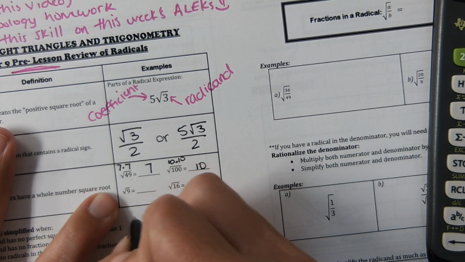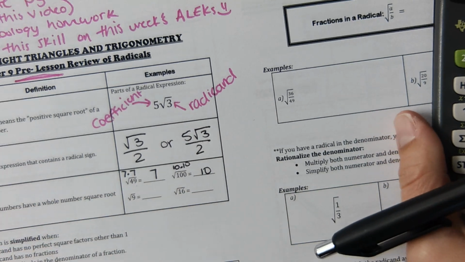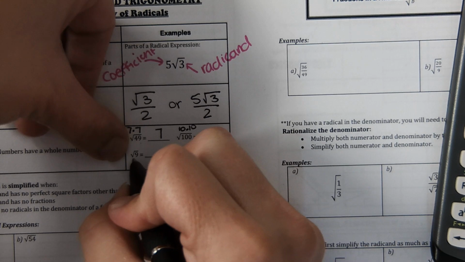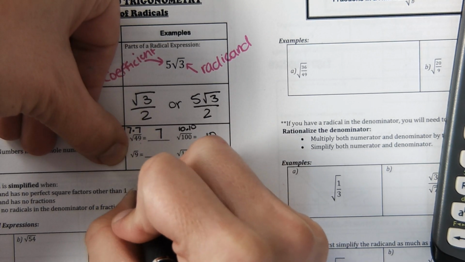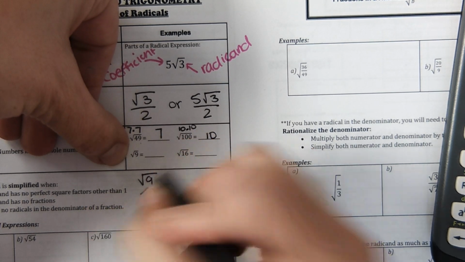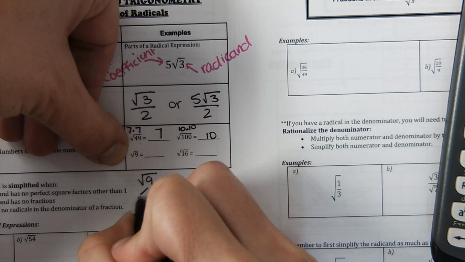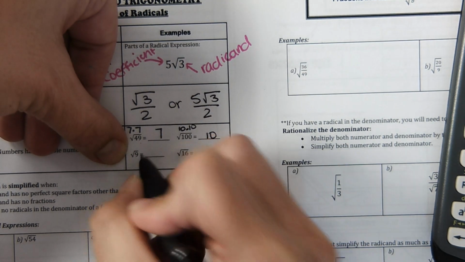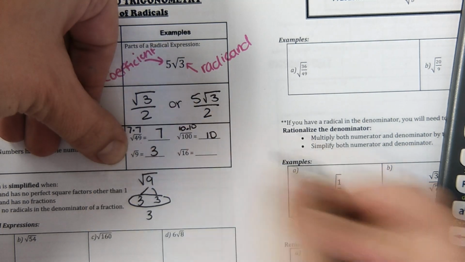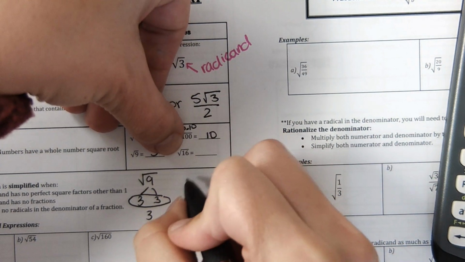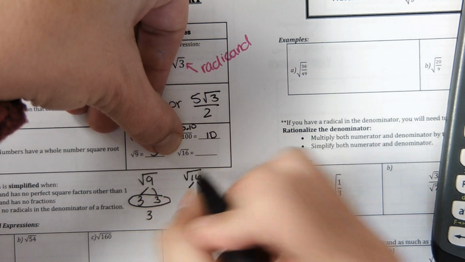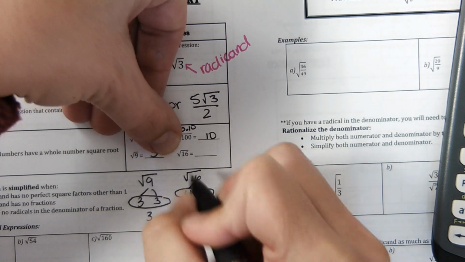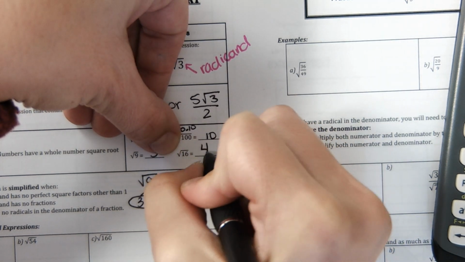I'm also going to show you another format to do this because it won't always come out to a perfect number, and we're going to learn how to simplify them. So another way to solve the square root of 9 right here is to break it up into factors. The two numbers that multiply to 9 are 3 and 3. And if we have two matching factors, we take that out of the square root, and our answer is 3. And again, the square root of 16: break it up into factors. When you have two matching factors like 4 and 4, we can take that out of the square root, and the answer is 4.